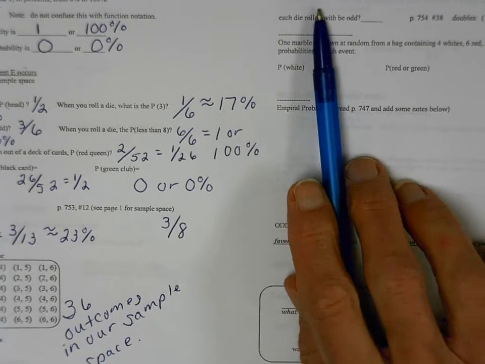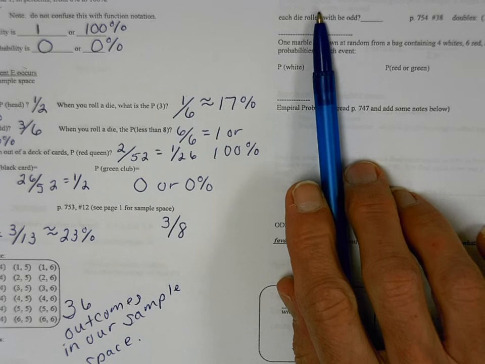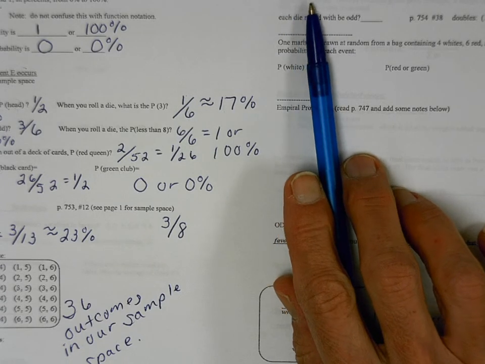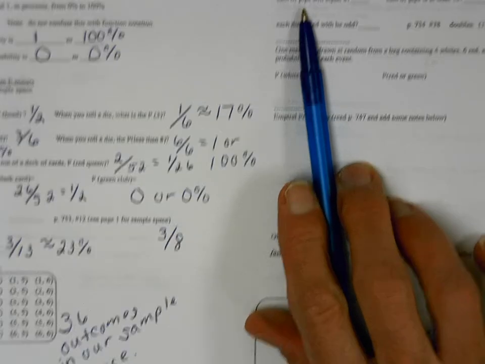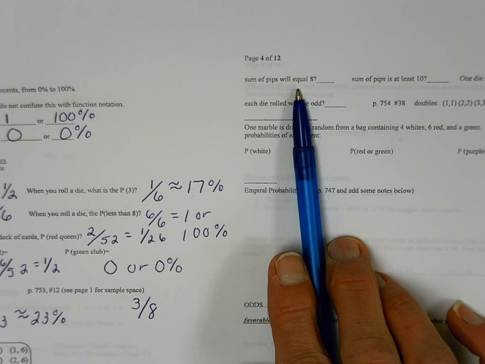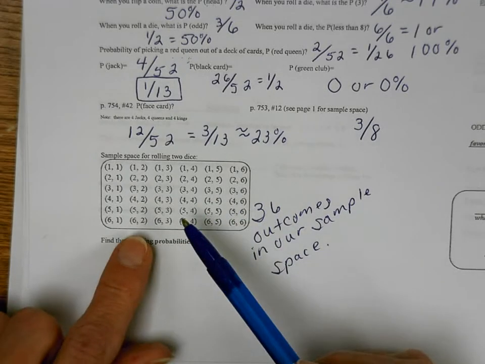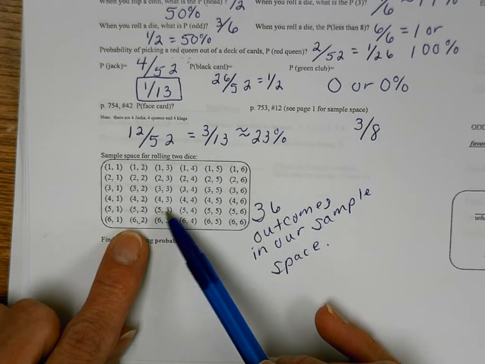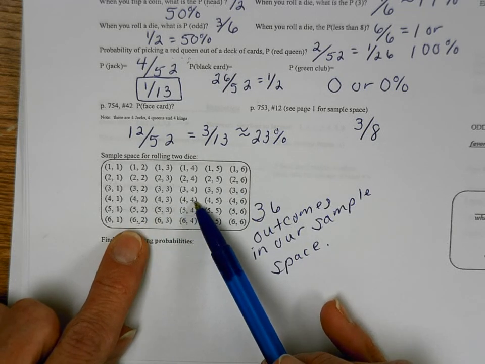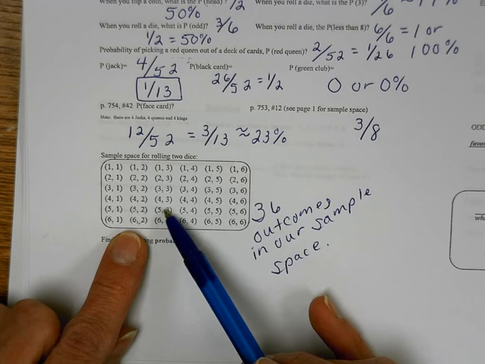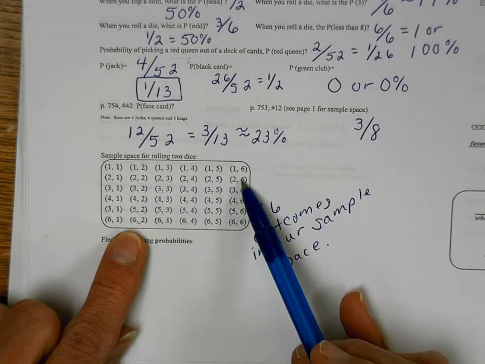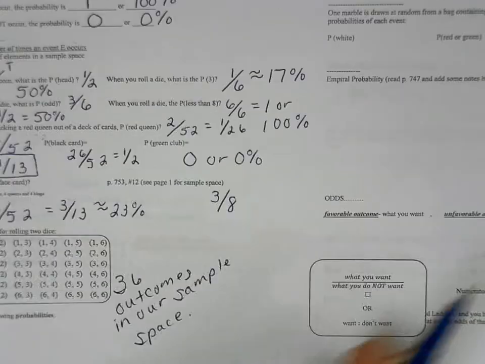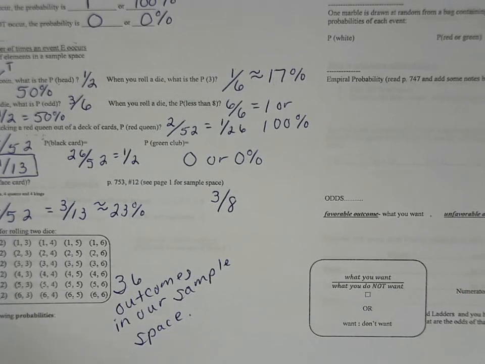Okay, it says, this is all probabilities. What's the probability that the sum of the pips, now there's your black dots, will equal 8? Well, let's look for a diagonal that they equal 8. Here we go. 6 plus 2 is 8, 5 plus 3 is 8, 4 plus 4 is 8, etc. So we've got 1, 2, 3, 4, 5. Okay, 5 out of what? 5 out of 36.